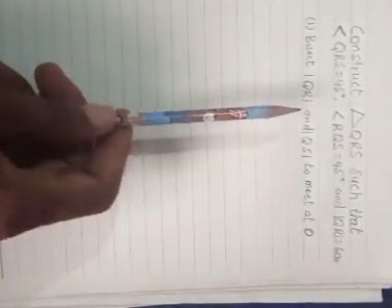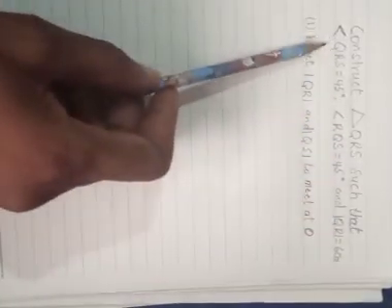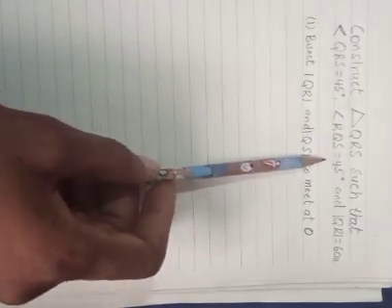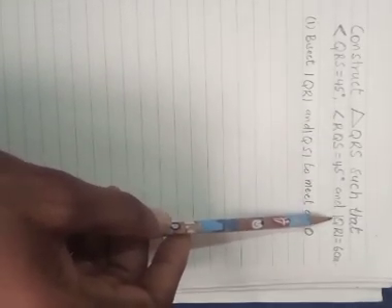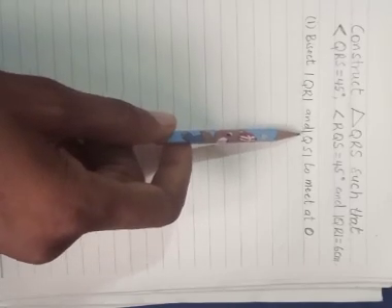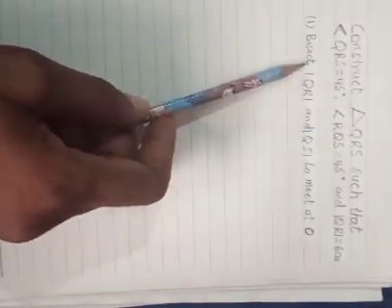Okay, so here I would like us to apply all that we have learned from the beginning. We are to construct triangle QRS such that angle QRS is 45 degrees, angle RQS is 45 degrees, and line QR is 6 centimeters. We are to bisect line QR and QS to meet at O. So here we apply how to bisect an angle and how to bisect a line, as we learned in our previous lesson. So let's start with that.